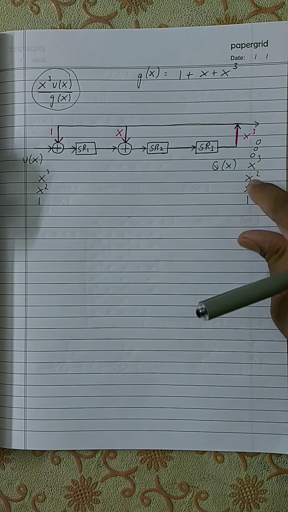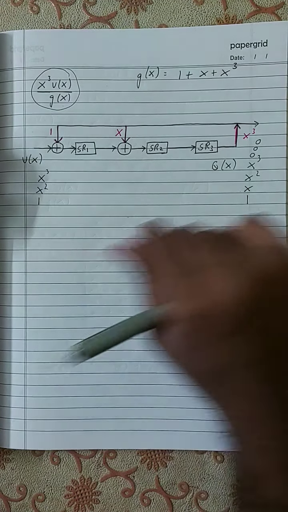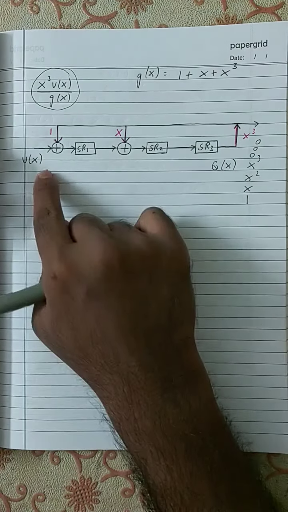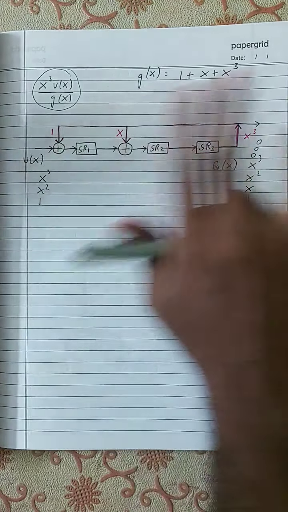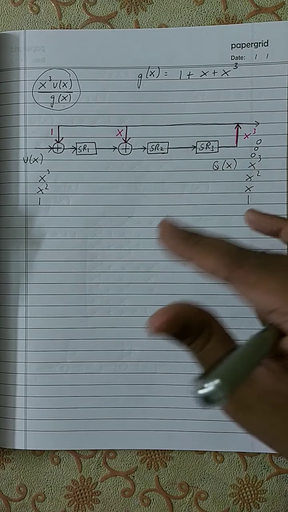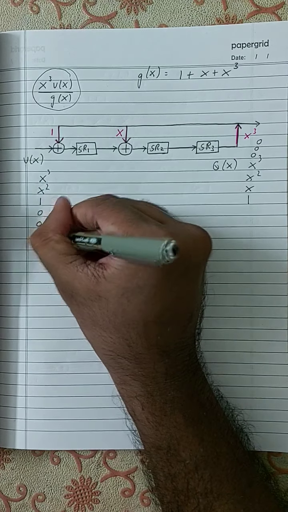You will get the coefficient of x cube, then the coefficient of x square, then the coefficient of x, then the coefficient of x raised to 0. This is how you will get q of x. And after u of x is completely transmitted, you will be transmitting a bunch of zeros.